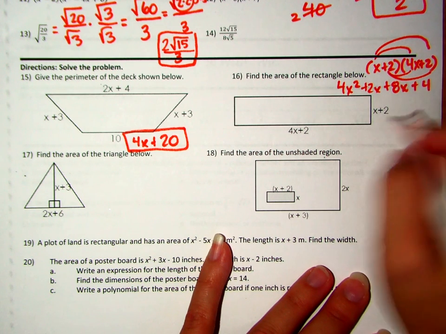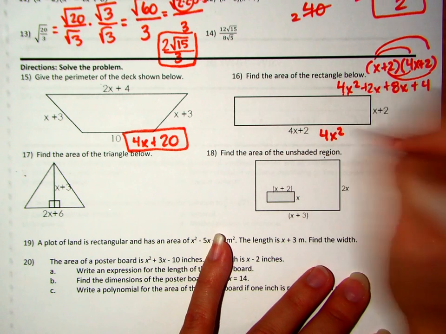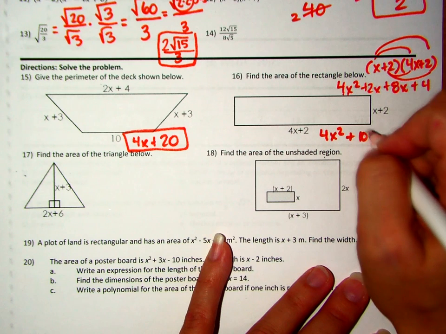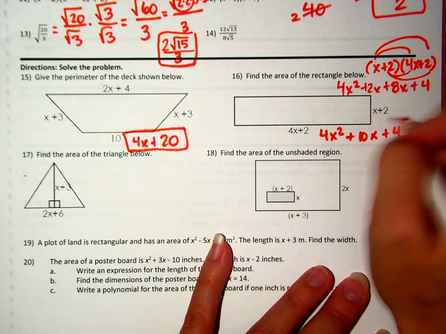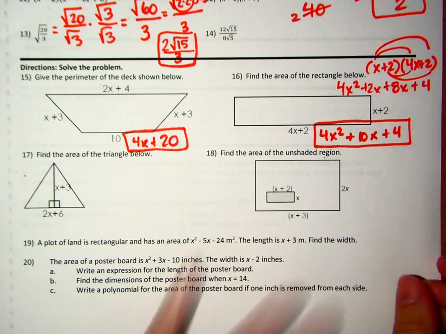And so then we clean this up and look for our like terms. So I have 4x squared. This would give me plus 10x. And then I still have plus 4. So that would be my final answer.